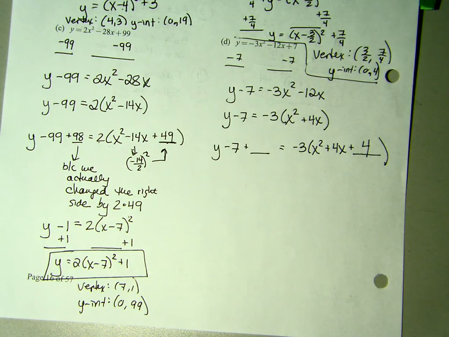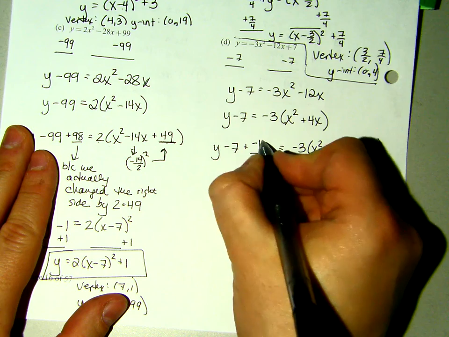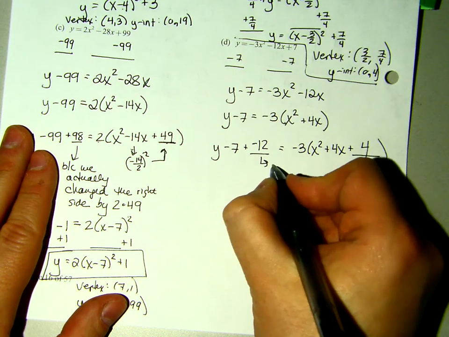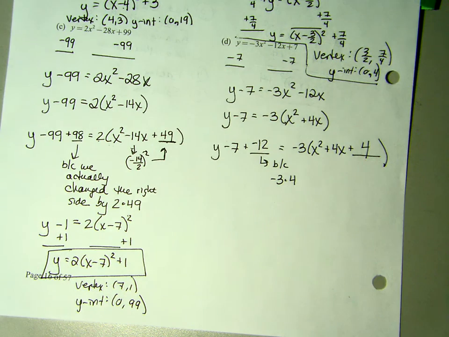So Katie is saying, should it be minus 12 on the other side? Sure, because it's going to be negative 3 times 4. We're going to balance this out with a minus 12 because of negative 3 times 4, which is negative 12. You can finish this. And when you're done, raise your hand if you don't have more room on that little half sheet of paper that I gave you a moment ago.